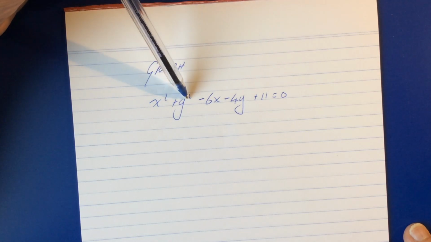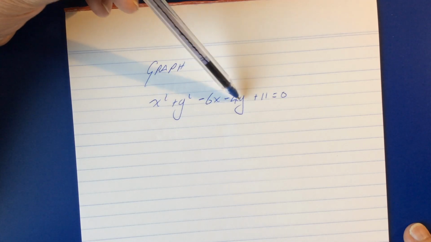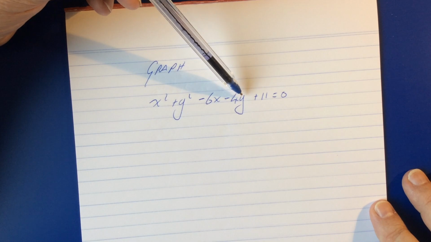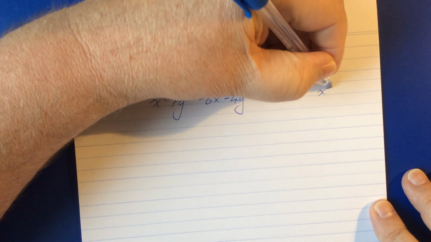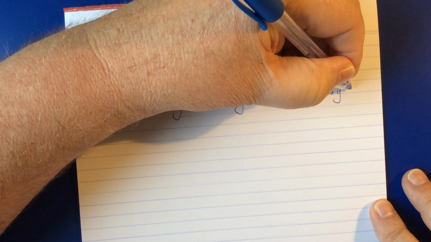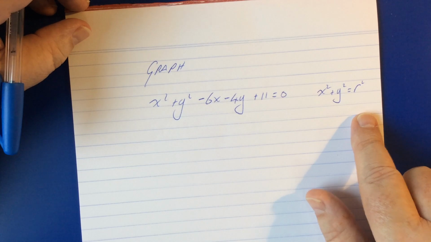We've got x squared and y squared in here. These are minor distractions which we will deal with. But in its most basic form, we're looking at something that's structured like that, at least.